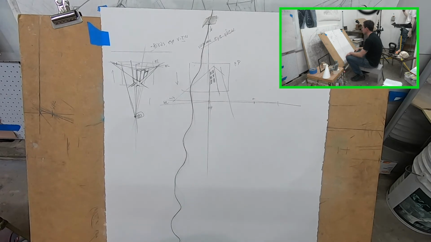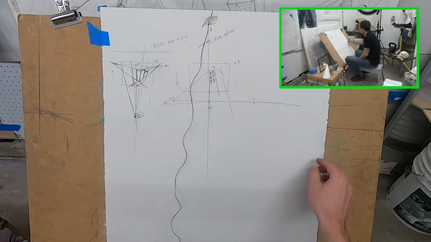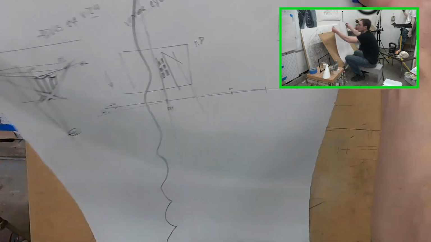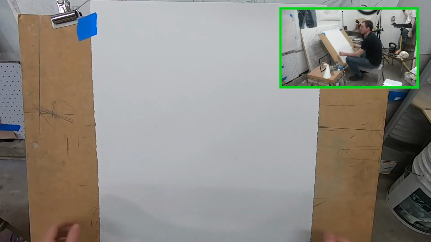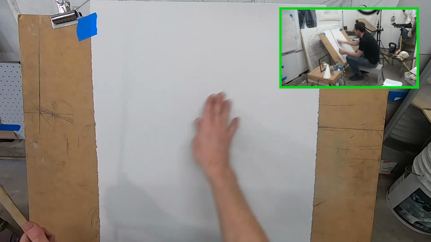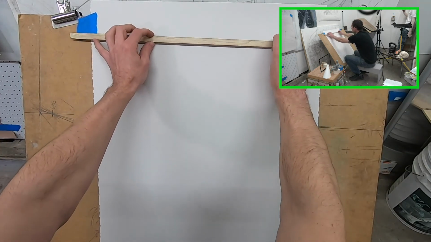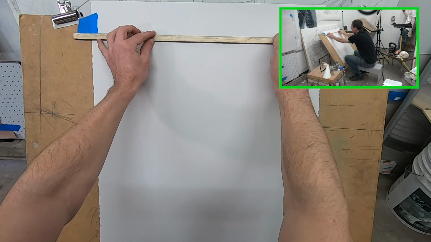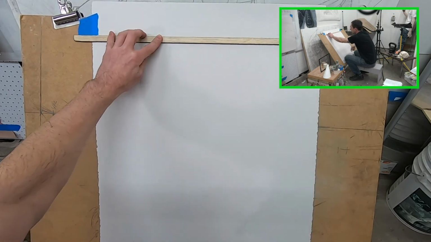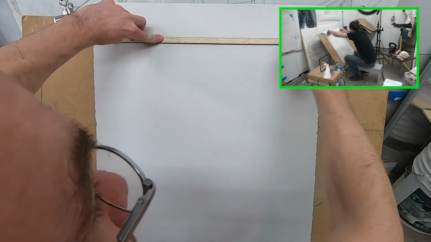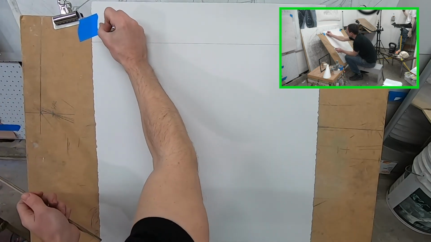Maybe let's do a slightly larger drawing with 3-point perspective. Okay, and let's get started. So let's look down on this street scene. So let's put our horizon line up here. Horizon line.